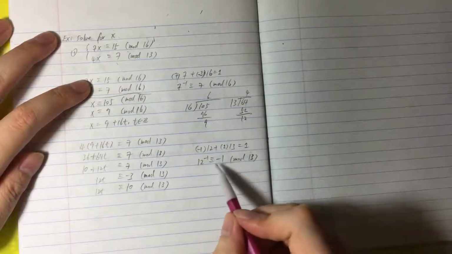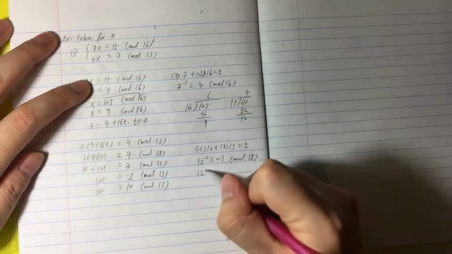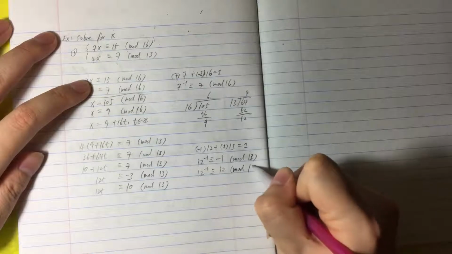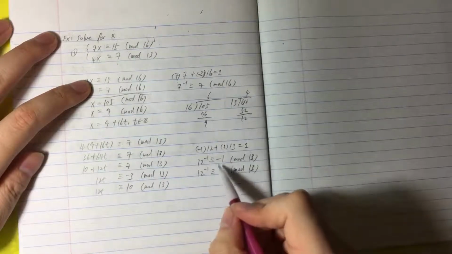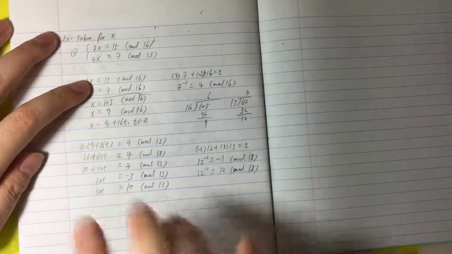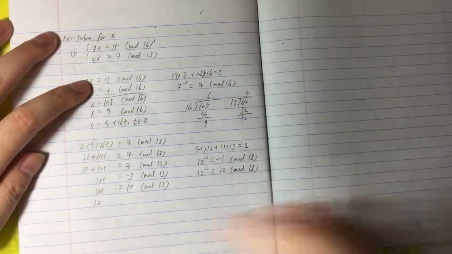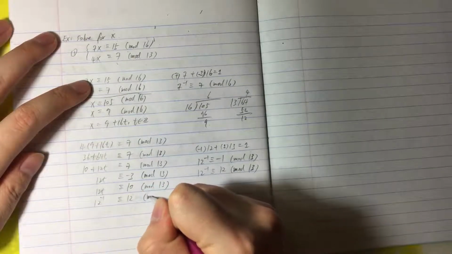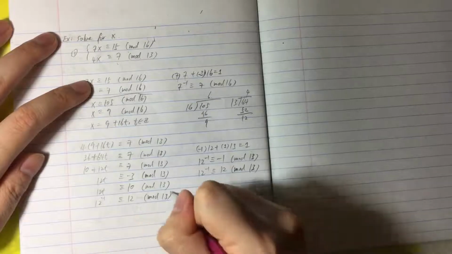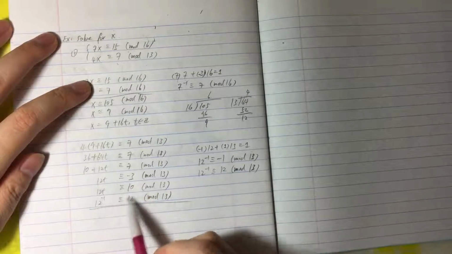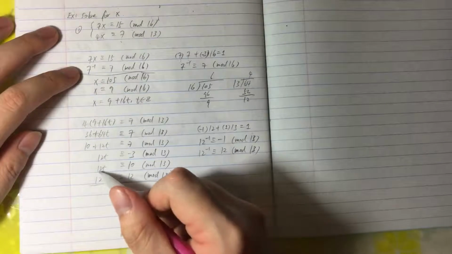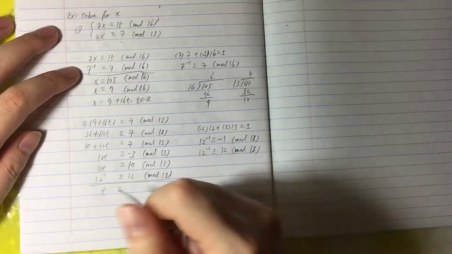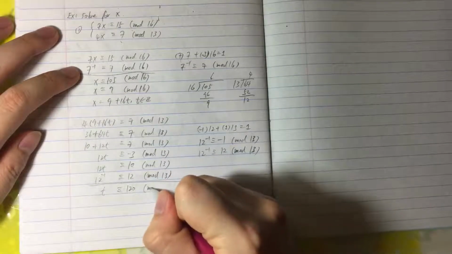In general, try to use positive numbers, so I can add 13 here. Inverse of 12 is congruent to 12 mod 13. Then multiply both sides by the inverse of 12. If I multiply both sides by the inverse of 12, 12 and its inverse cancel. I get t by itself. 10 times 12 is 120 mod 13.